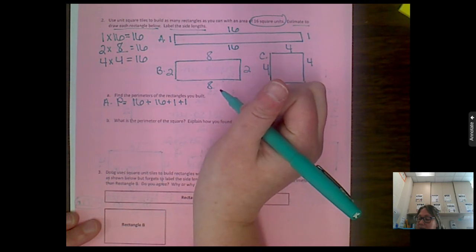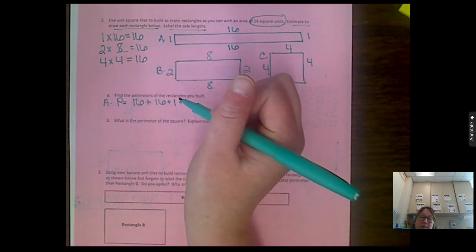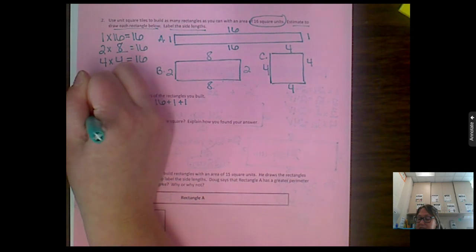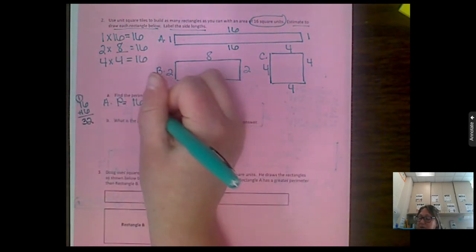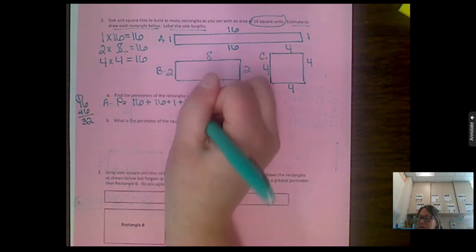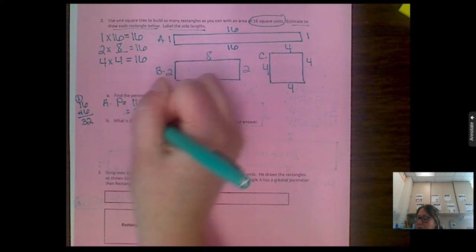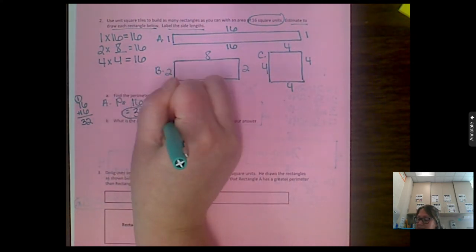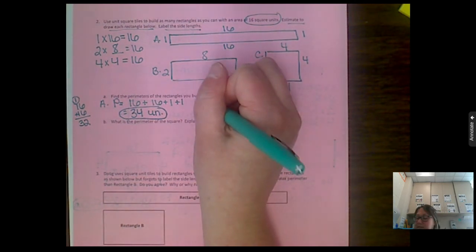Okay, so let's see how we did here. So we have 16 plus 16. You could do mental math if you feel comfortable. If not, obviously write it down. 16 plus 16. 6 plus 6 is 12. 2 carry the 1. 1, 2, 3. So this equals 32, 33, 34. So this perimeter equals 34 units. So A is 34 units. How'd you do? Did you get that correct?